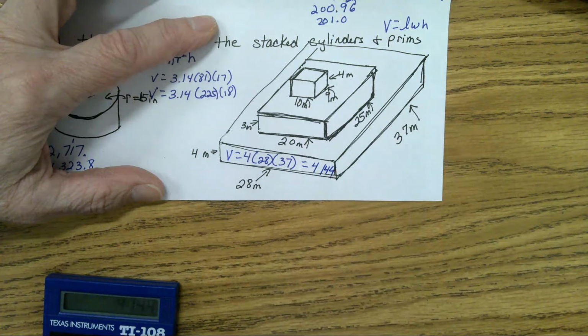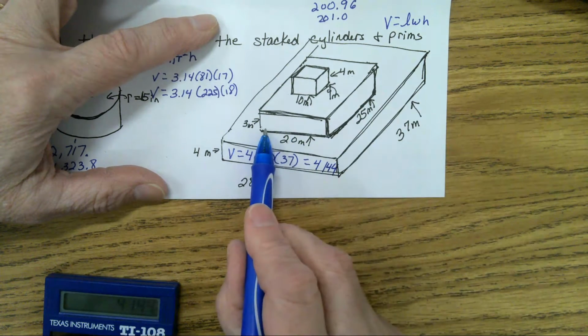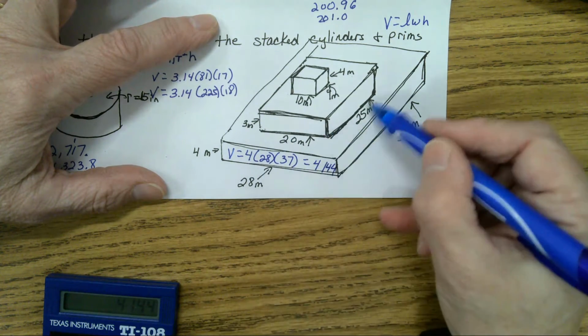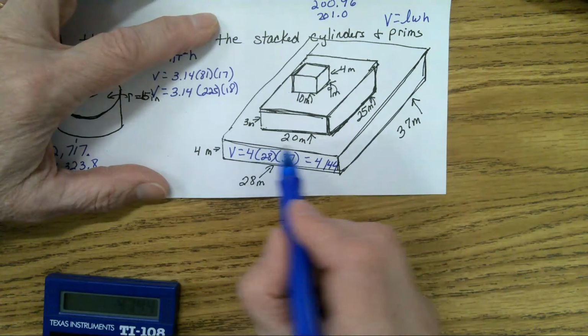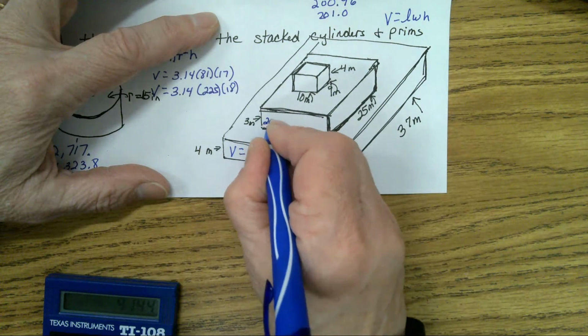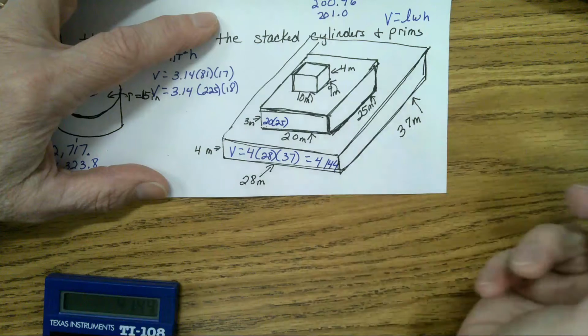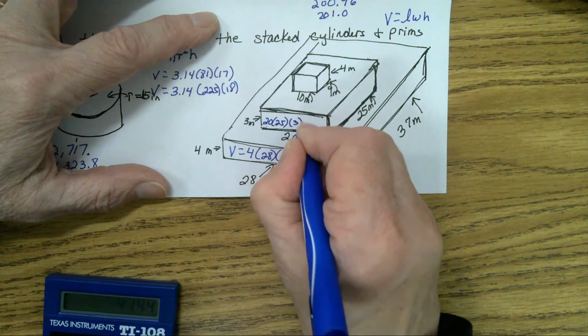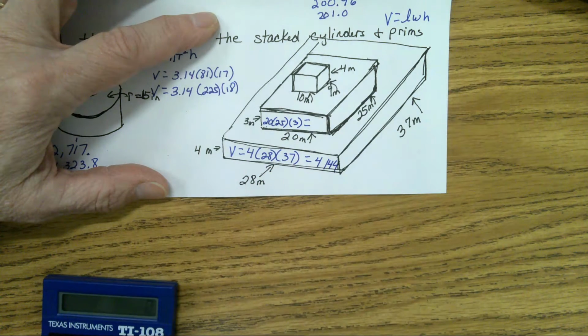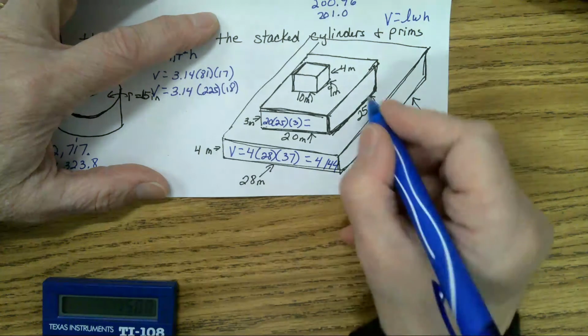4,144. Now I'm going to find the volume of this one. Length times width times height. So it's 20 times 25. Now you can change the order, it doesn't matter. Times 3. 20 times 25 times 3, 1,500.